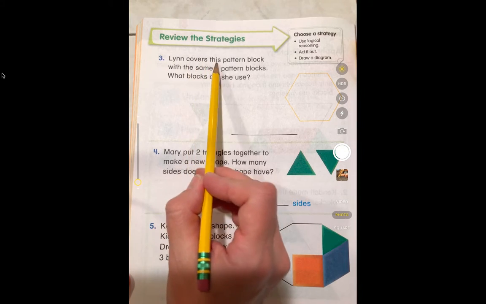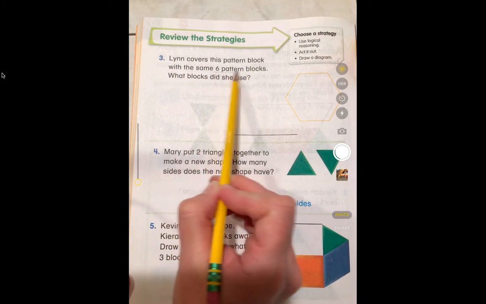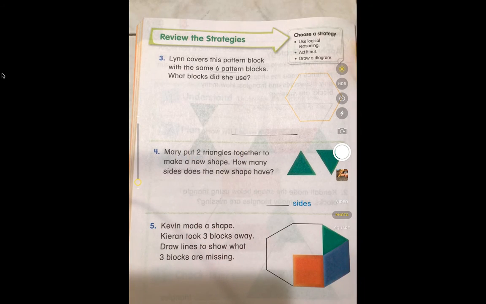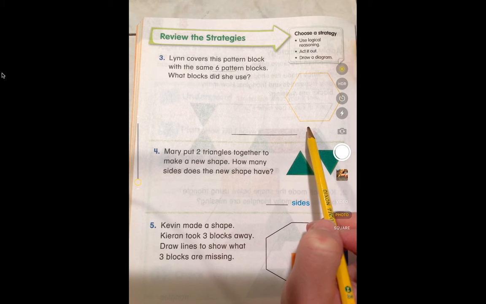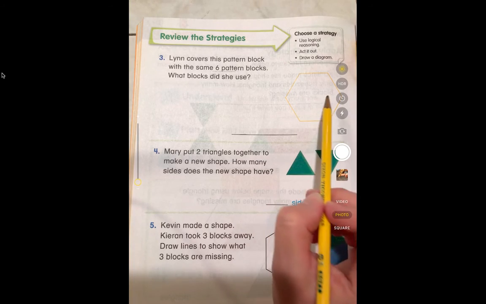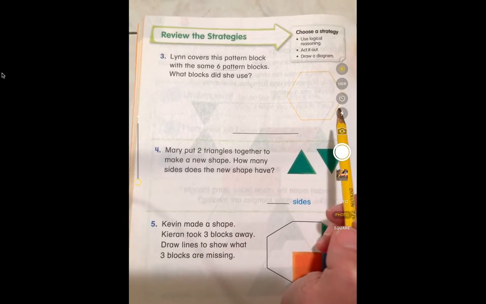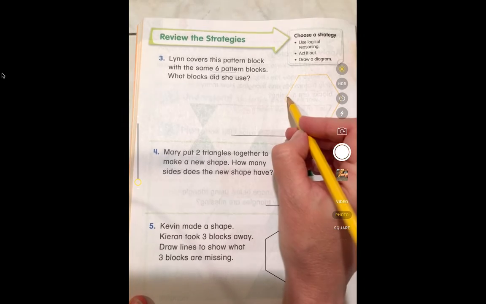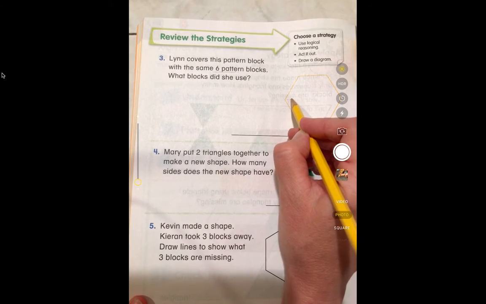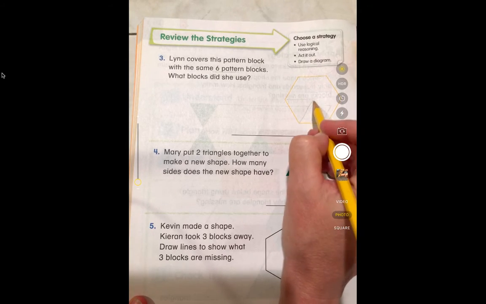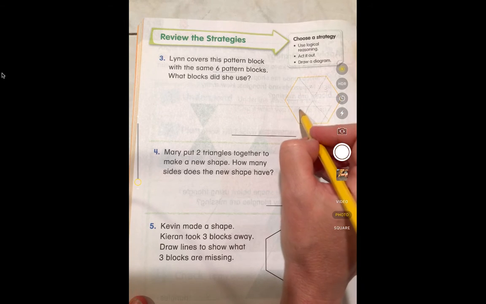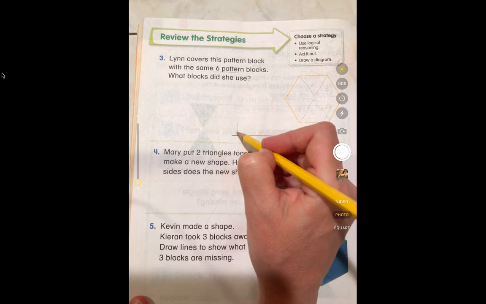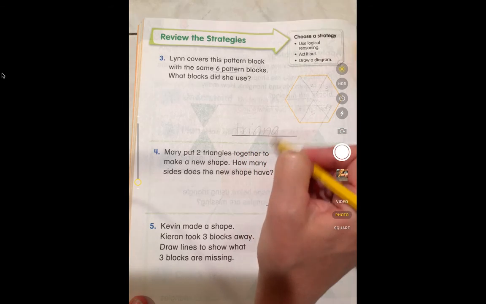So Lynn covers this pattern block with the same 6 pattern blocks. What blocks did she use? Well, we know it couldn't be a trapezoid because a trapezoid only takes 2. And what's smaller than a trapezoid? Well, a square or a triangle. Could we fit 6 squares in there? No. Whoa, sorry, boys and girls. But maybe we could do 6 triangles. Let's see. I think I'm going to cut it in half and then do it like this. Let's count. 1, 2, 3, 4, 5, 6. What block did she use? She used triangle.